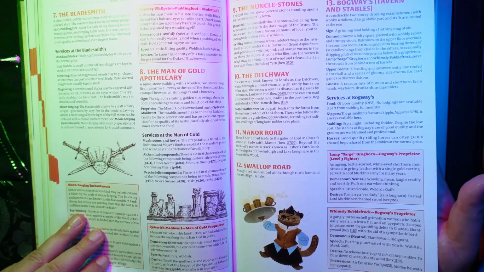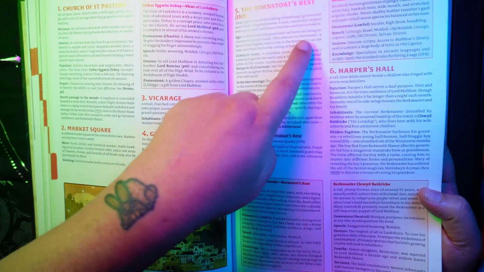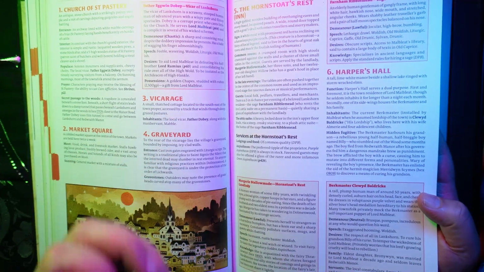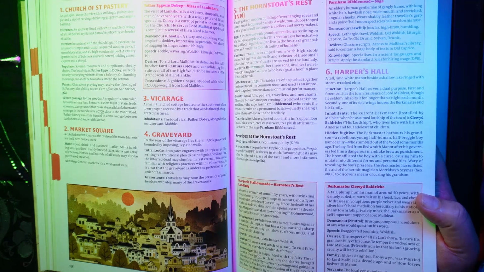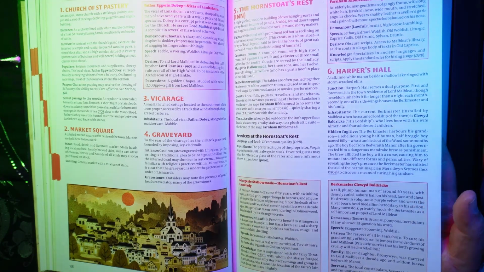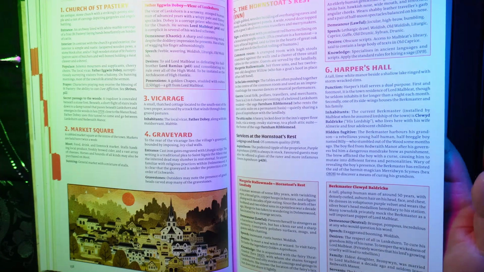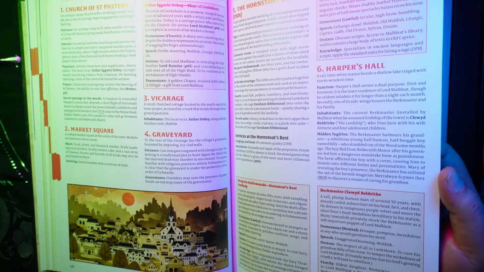And in fact, there is a character here, Farnham Ribblemead, that is with the party still. I think John over at 3D6 Down the Line also has Farnham Ribblemead with the party. So it turns out that's a pretty common thing to have happen, I think.